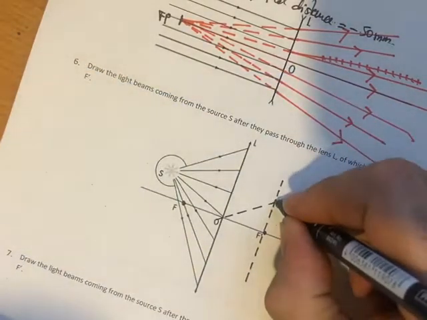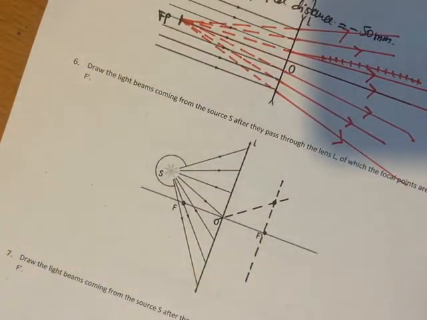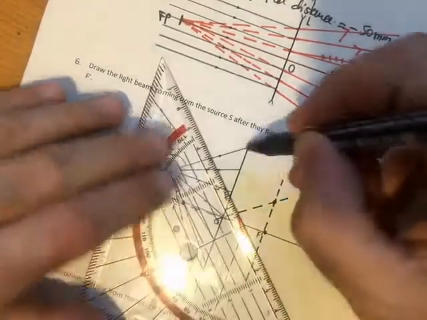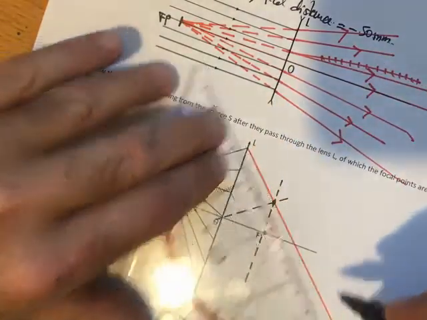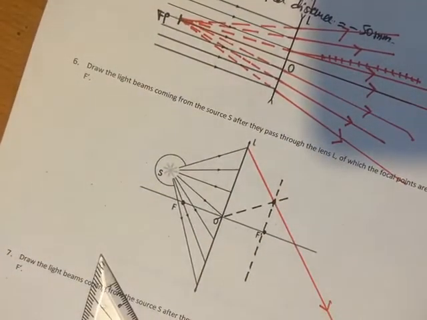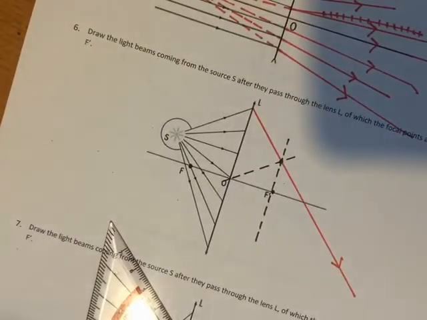Okay, so here we have the intersection. Okay, and so this light beam here is deflected in that direction.